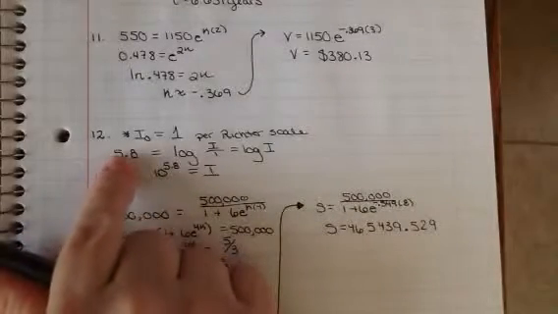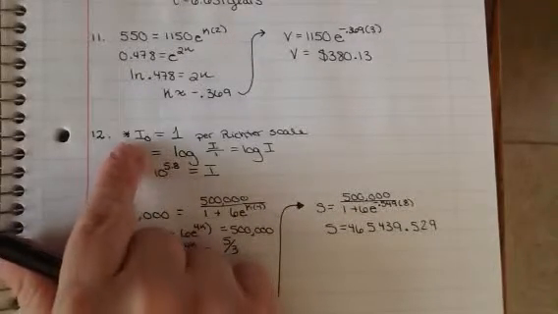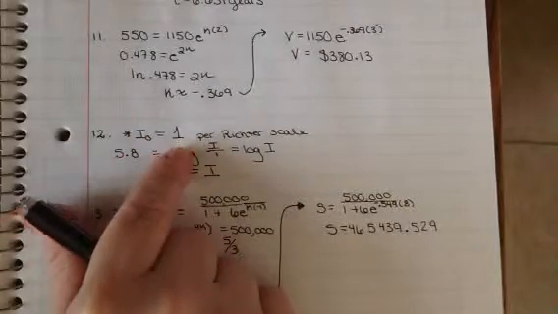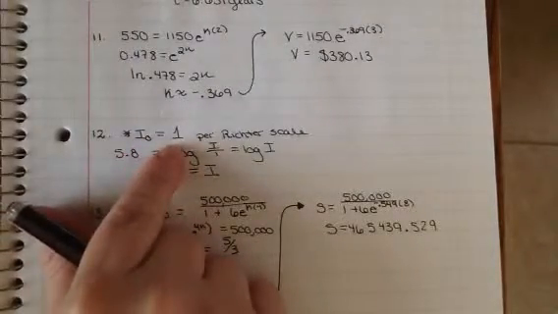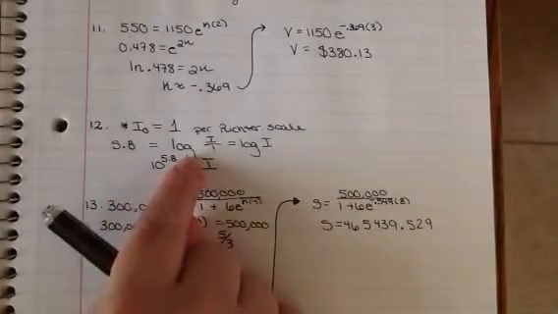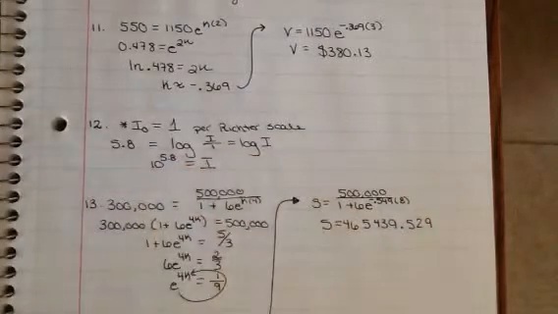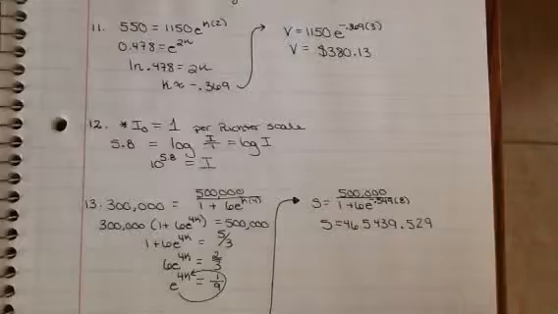On number 12, it's missing the piece of information, but all I did was look it up or Google it, that I sub 0 is equal to 1 on the Richter scale. So when you plug in the 1 right here into the formula, you get 5.8 equals log of I pretty much, and then I converted it, the base here is 10, so 10 to the 5.8 power is what the intensity of the earthquake was.